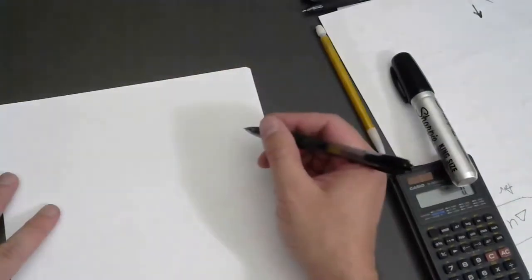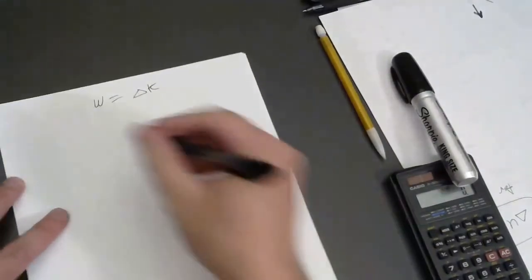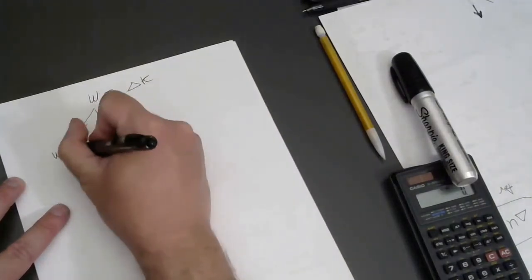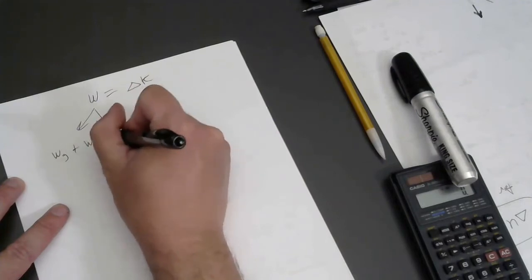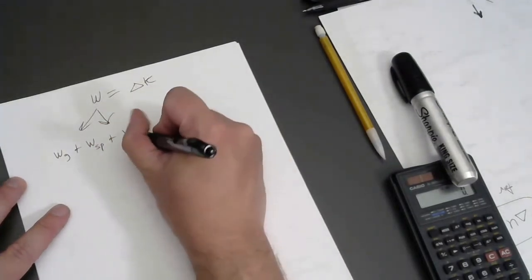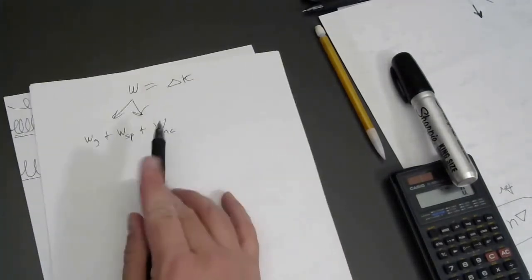We're going to start from F equals ma in integrated form. Remember, this comes from F equals ma. Let's break the work up into work done by gravity, work done by springs, and then, you know what? I'm going to go straight to saying non-conservative. Both of these forces are conservative forces.